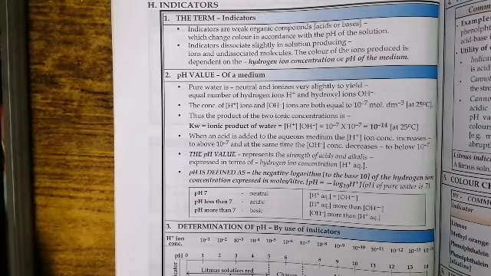The color of the ions produced is dependent on the hydrogen ion concentration or pH of the medium. So if it is an acid, when it ionizes, it produces H positive ion or hydronium ion. If it is a base, then it produces OH negative ion.